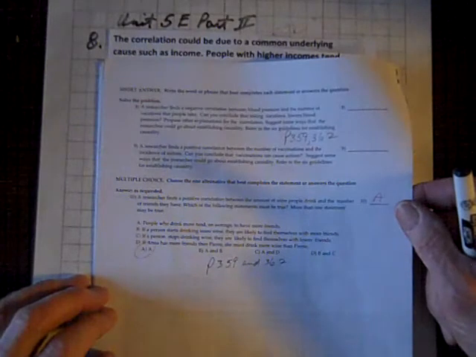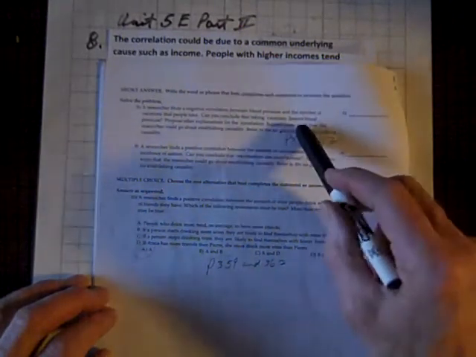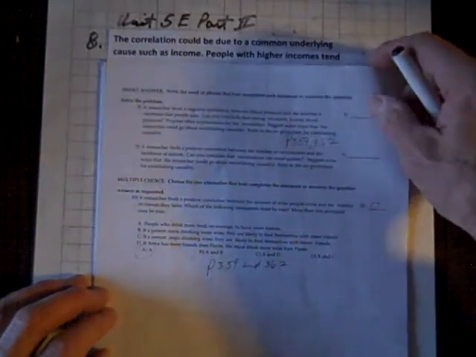Propose other explanations for the correlation. Suggest some ways that the researcher could go about establishing causality, and refer to the 6 guidelines for establishing causality. And please, for these questions, look at pages 359 and 362.